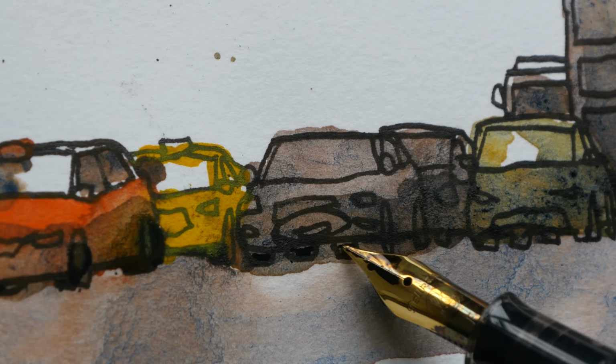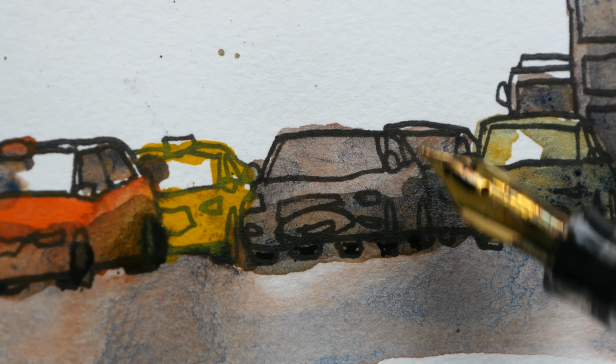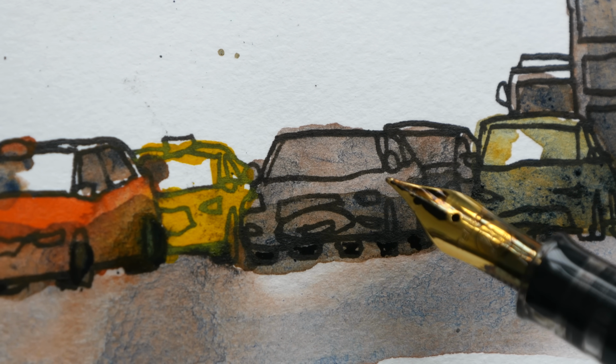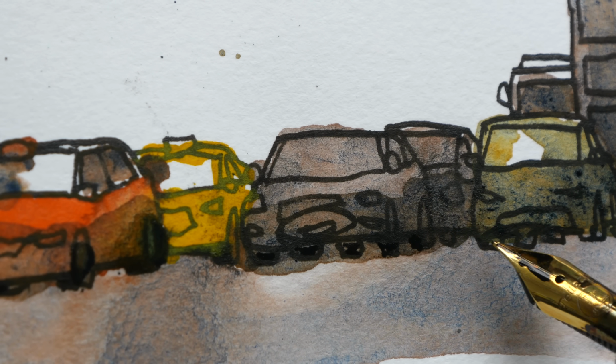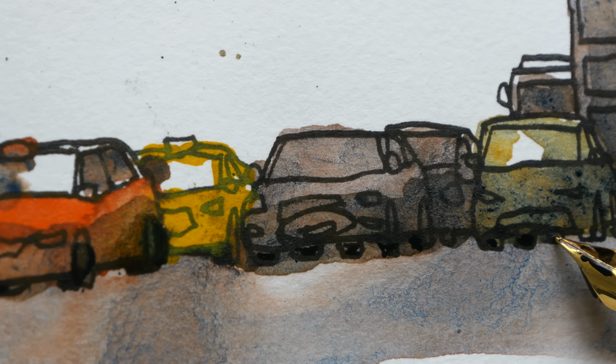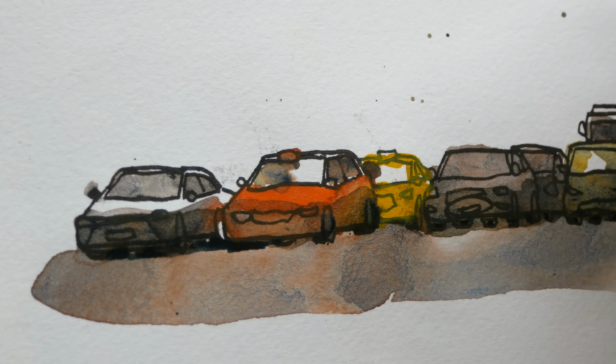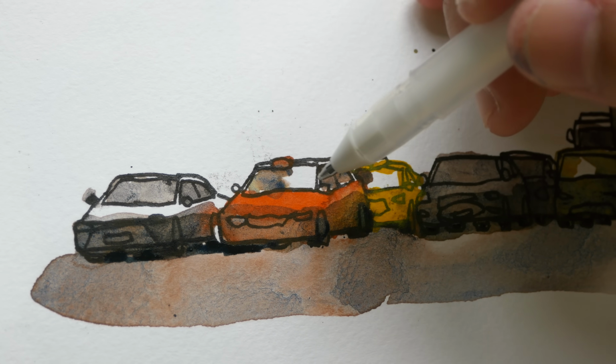Now when you touch up areas after you have painted over with watercolor, for example, now I'm using ink over watercolor, the effect is not going to be as nice compared to watercolor over ink. I shall stop painting so as not to mess up the sketch.